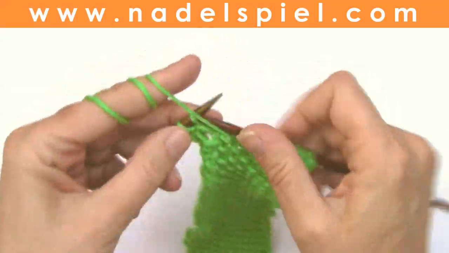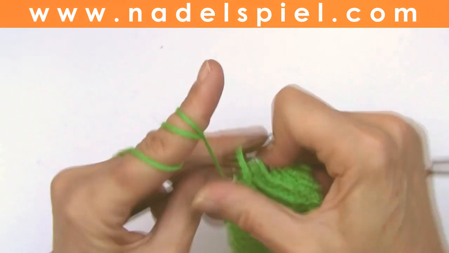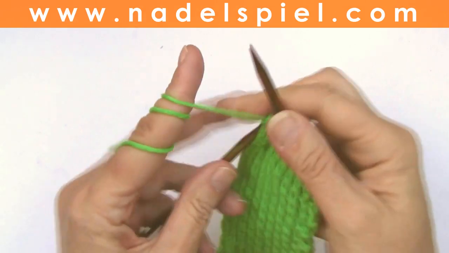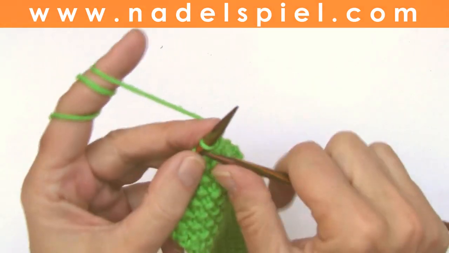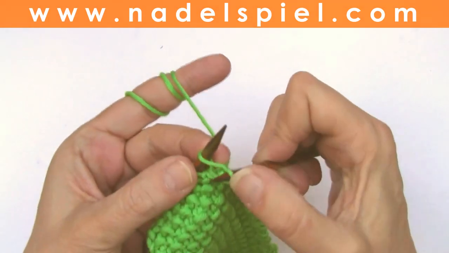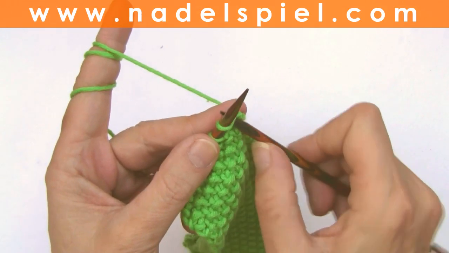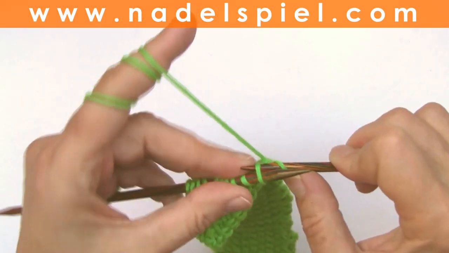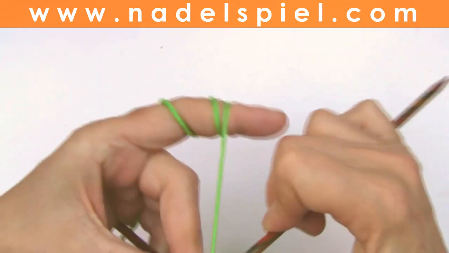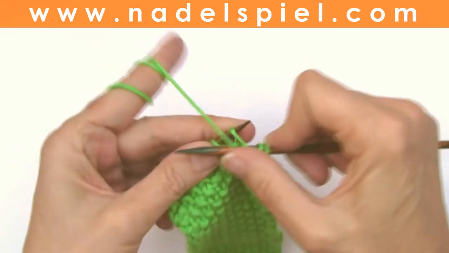And for the last one, the structured edge, you always purl the last 2 stitches together. That's a decrease, and therefore you have to increase the first stitch. You knit it once through the front loop and once through the back loop. So actually you are knitting it twice.